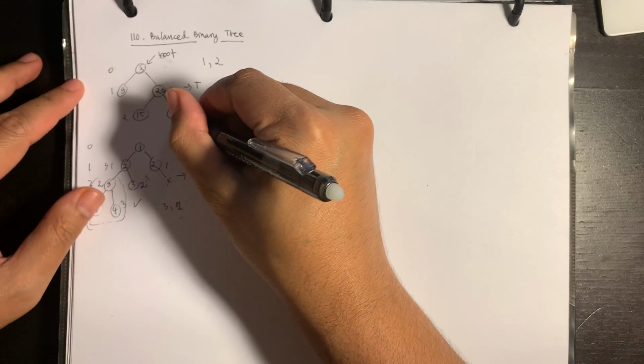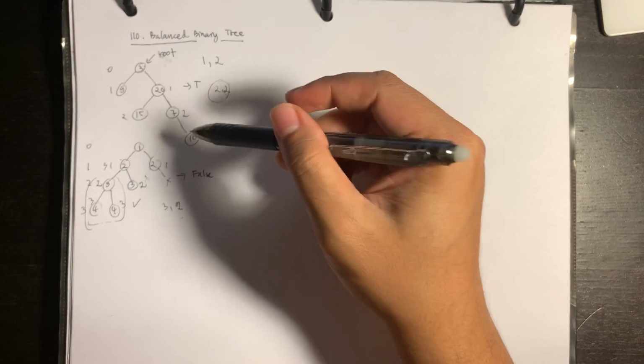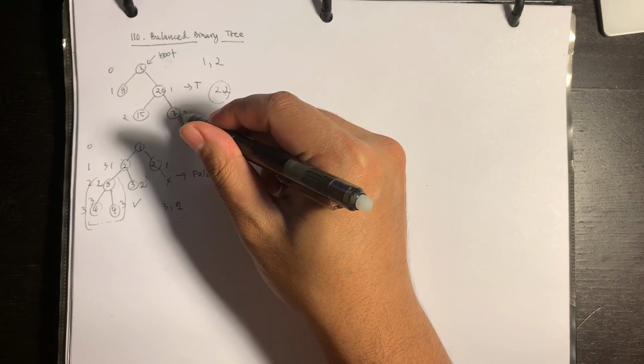This is some sort of recursion. What if we have something like this right here? If this is the case, this would be 3, so this gets returned up here.